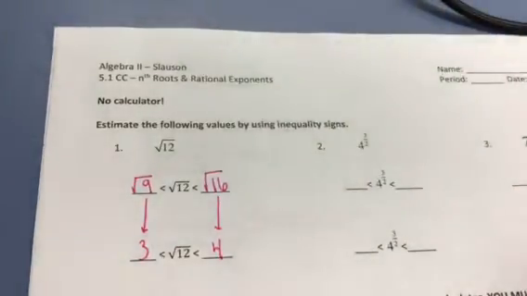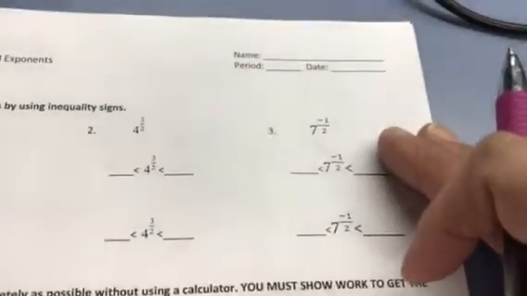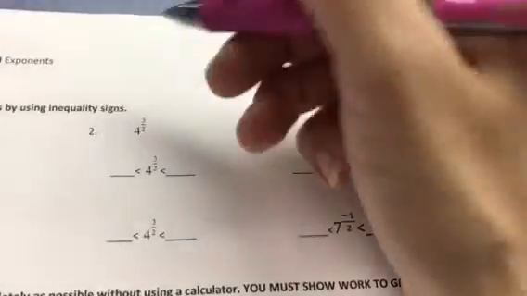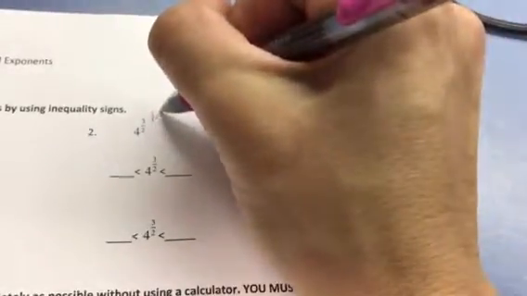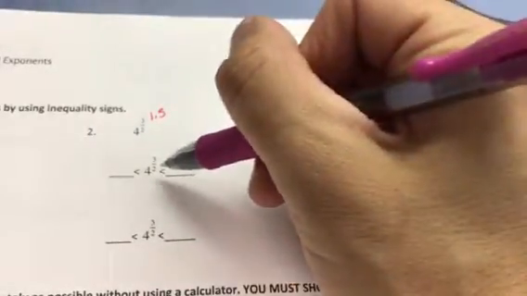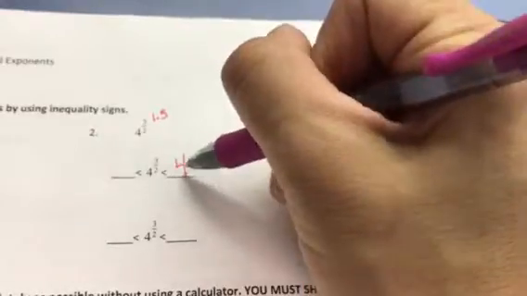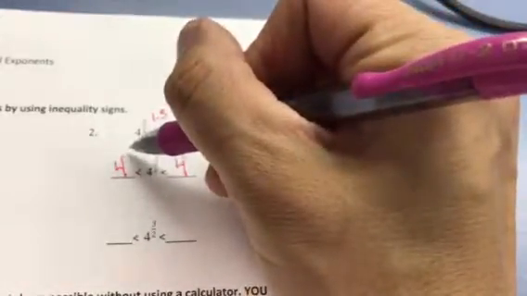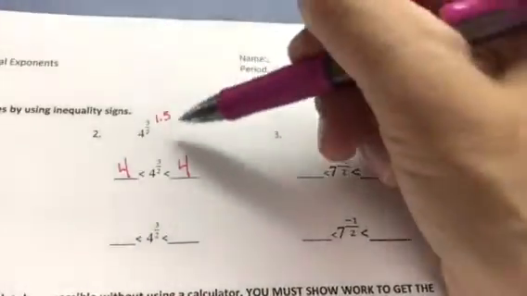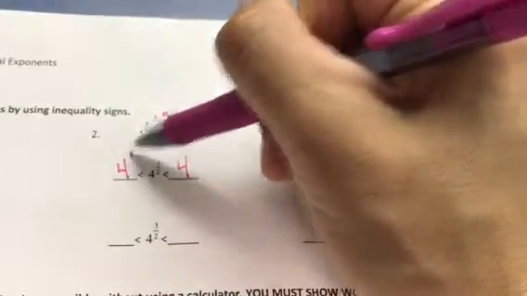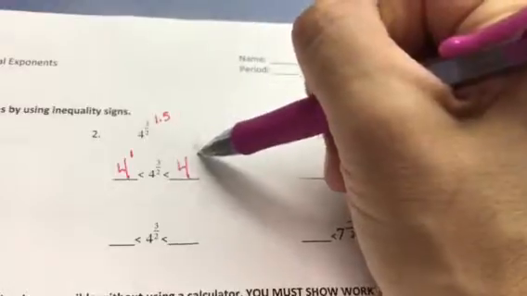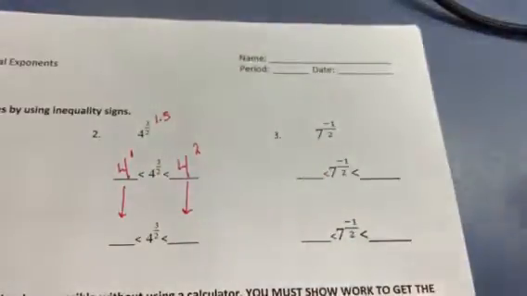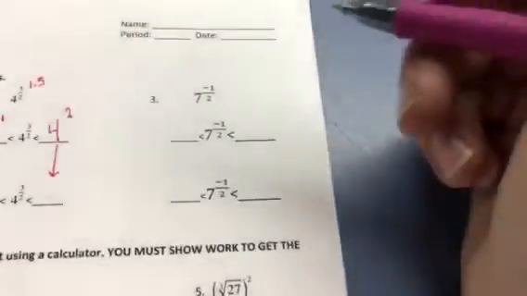So the idea is to do the same problem here. So for instance, 4 to the 3 halves. I don't know what 4 to the 3 halves is. 3 halves is worth 1.5. So what I want to do is pick 4 with a power that's bigger than 1.5 and 4 with a power that's smaller than 1.5 that I could do in my head. So smaller than 1.5 is 1 and bigger than 1.5 is 2. And now your job is to tell me what 4 to the 3 halves would be in between. And then the same thing here.